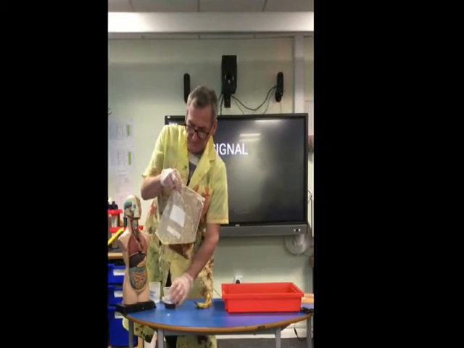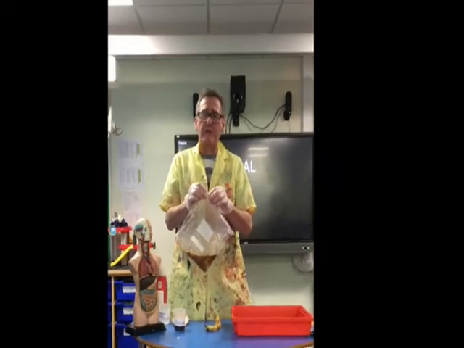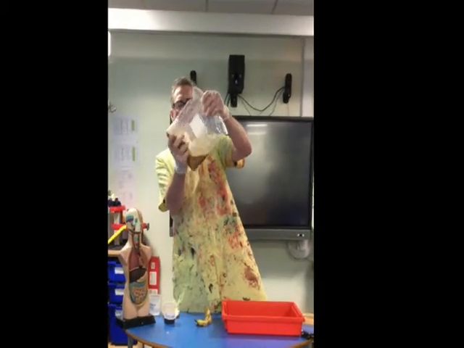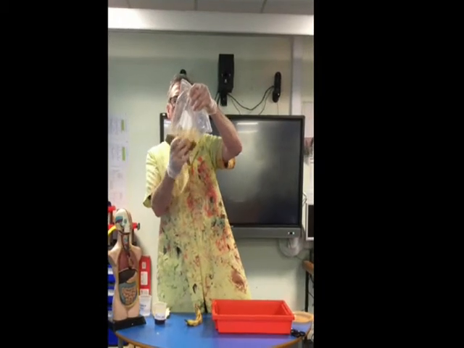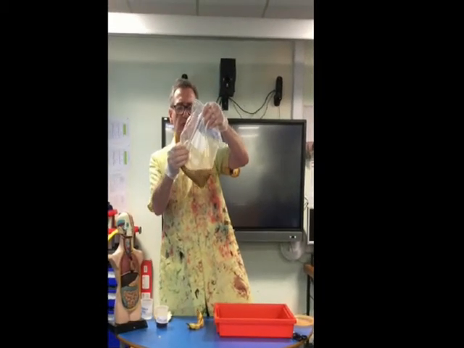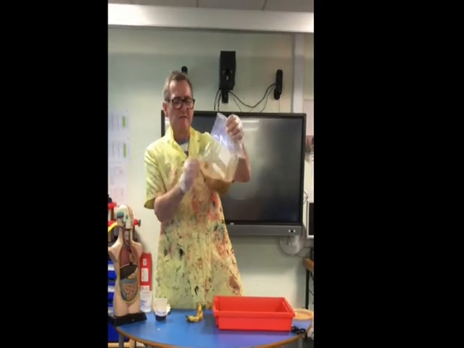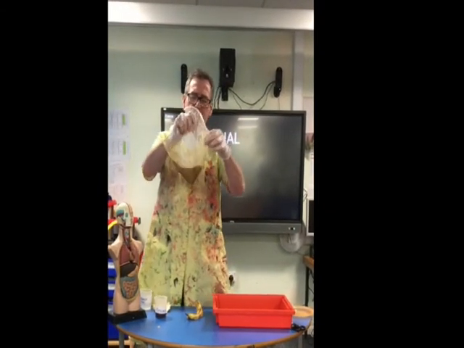And what it does, it breaks down the food even more. Okay, so it goes into like a slush. Oh, look at that. Lovely slush, lovely slime. So no matter what you eat, it'll all end up looking something like this. Yes. Very, very sloppy indeed.